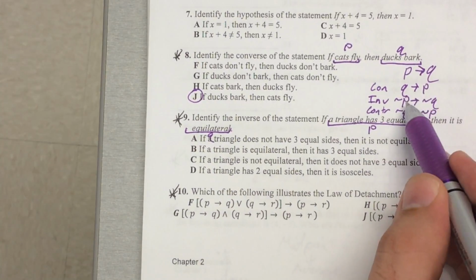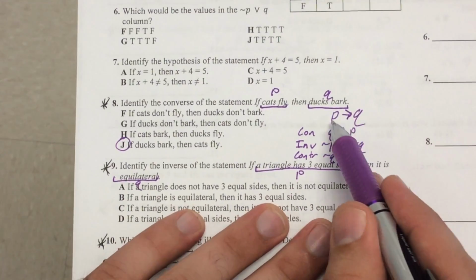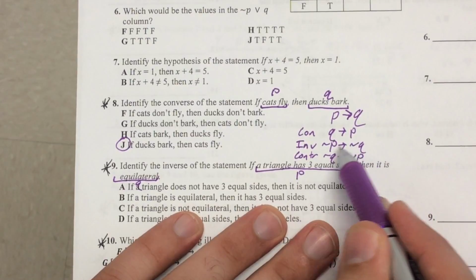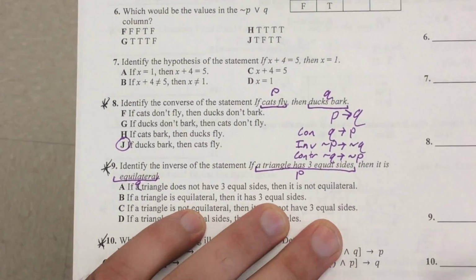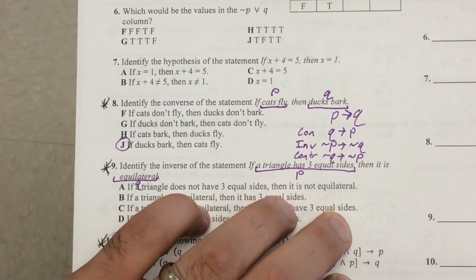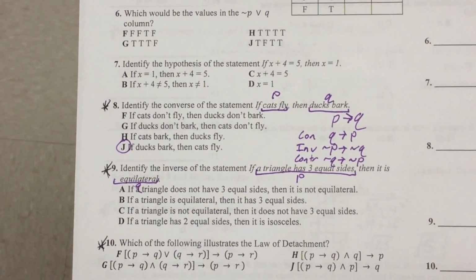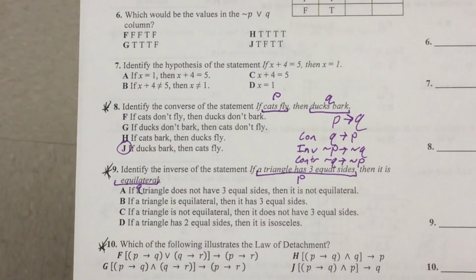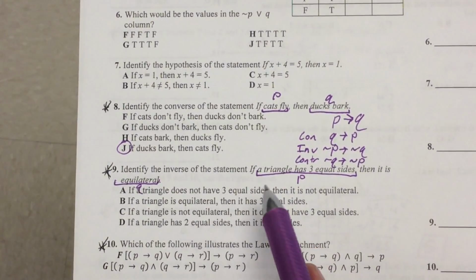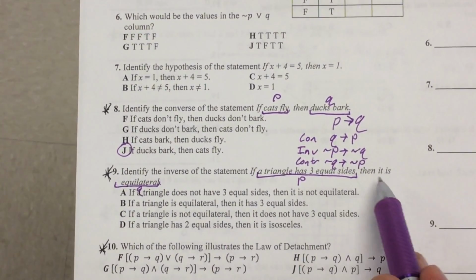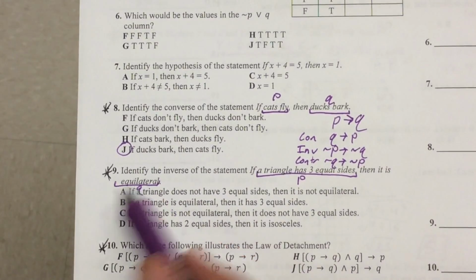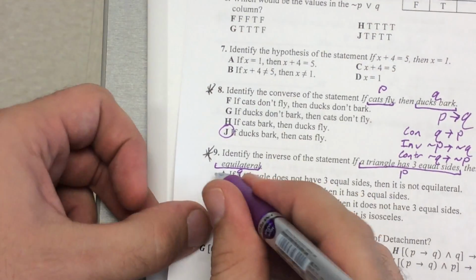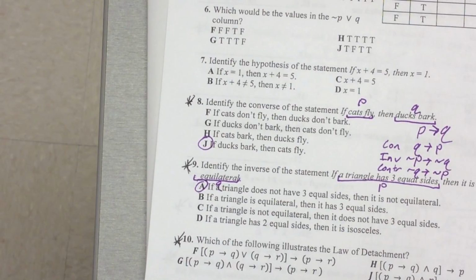So the inverse, I'm going to take my original statement, my P and my Q, and I'm going to negate them. I'm going to say not P. I'm going to say not Q. Okay? So if a triangle doesn't have 3 equal sides, then it isn't equilateral. So that's going to be A.